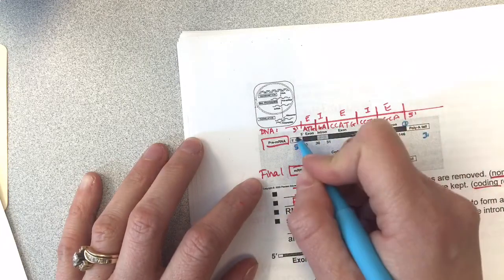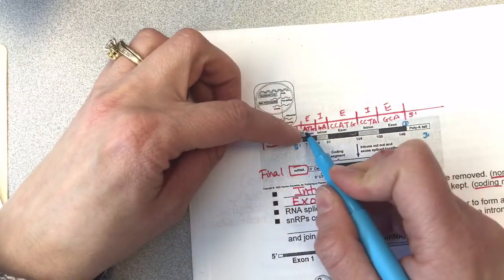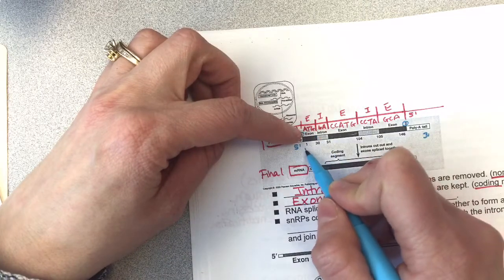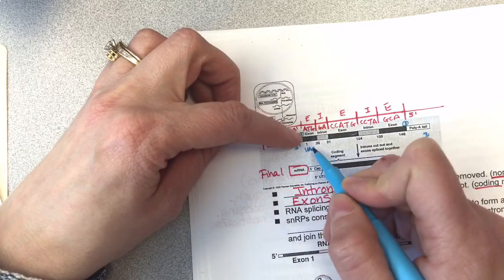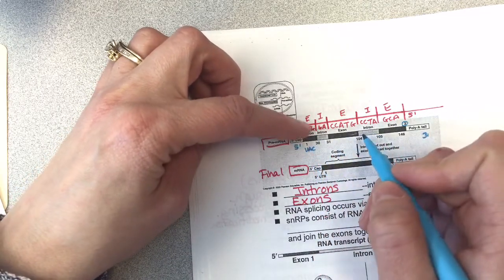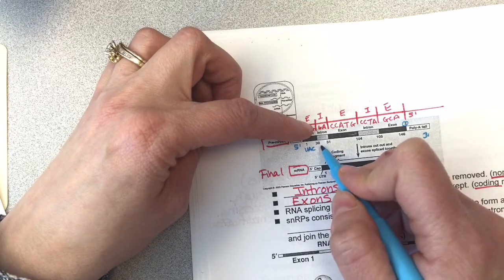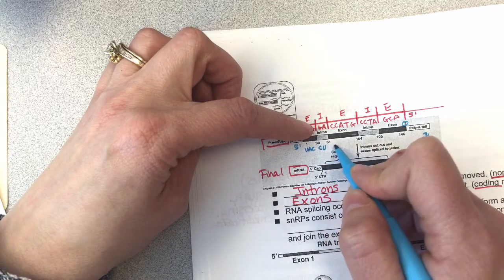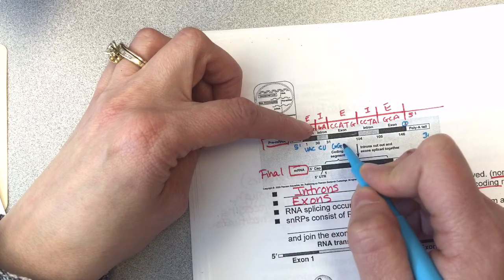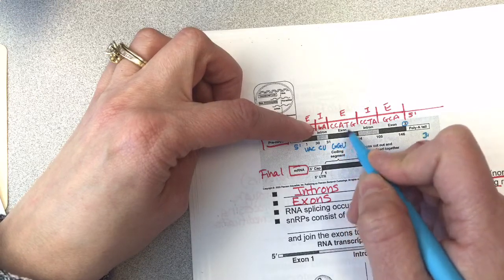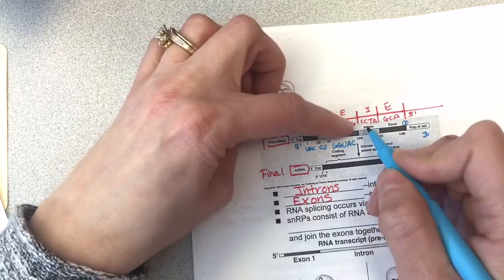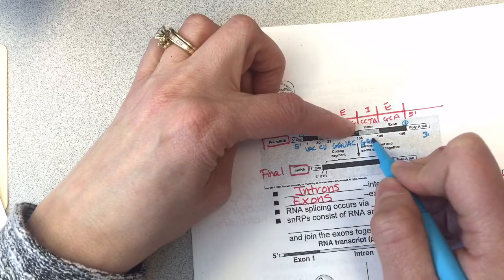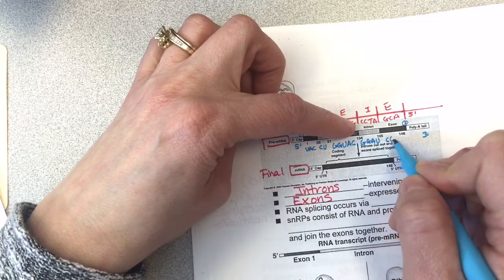That's what it says right here. So the order of bases here would be UAC, right? Go ahead and do that for the rest of it. Pause it and do that. We have C, U, G, G, U, A, C. Then we'd have G, G, A, U, C, G, U.